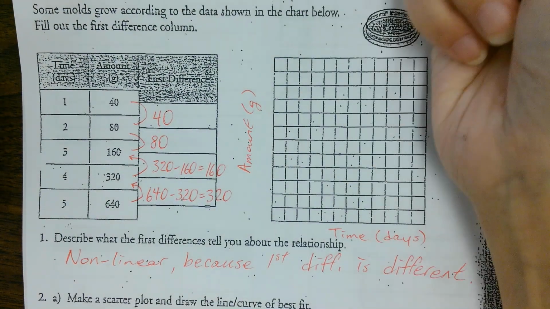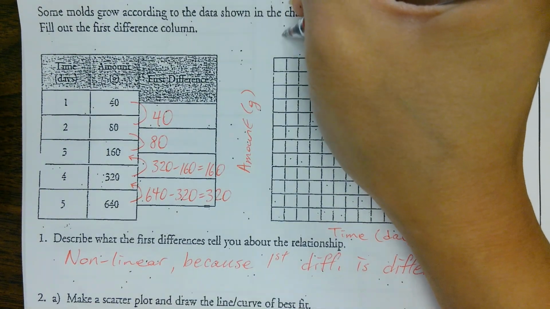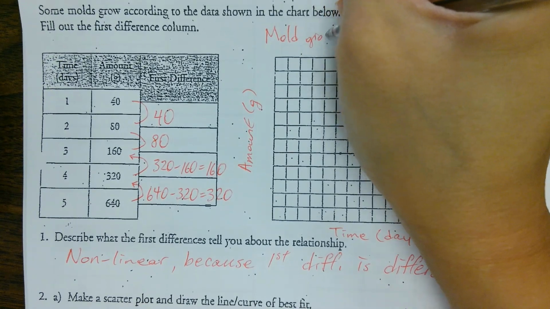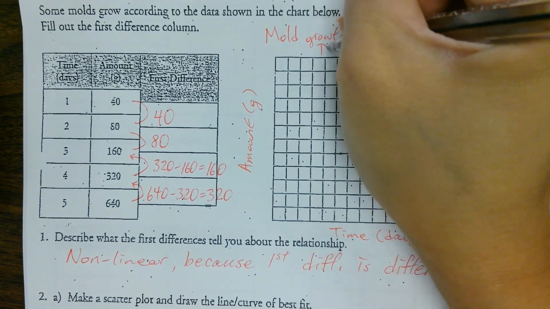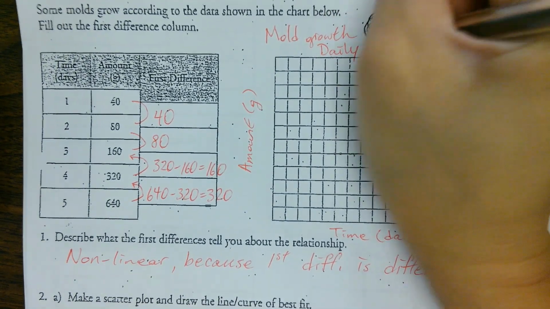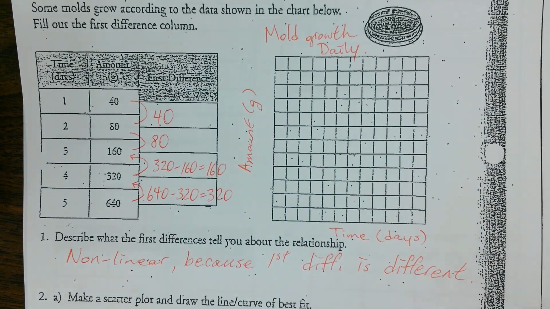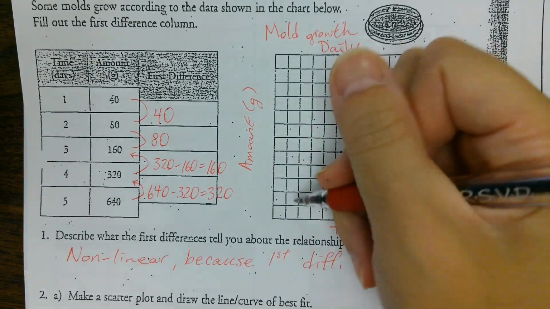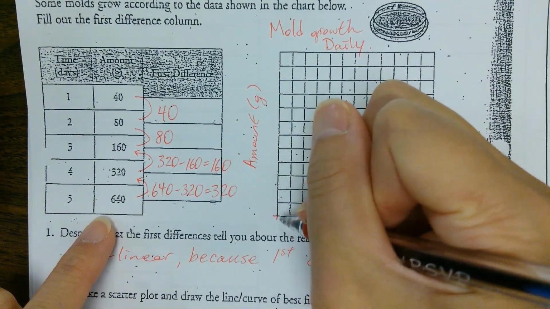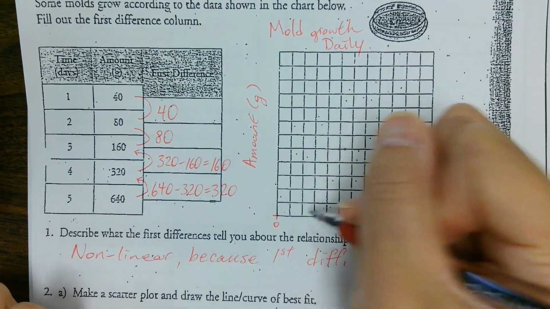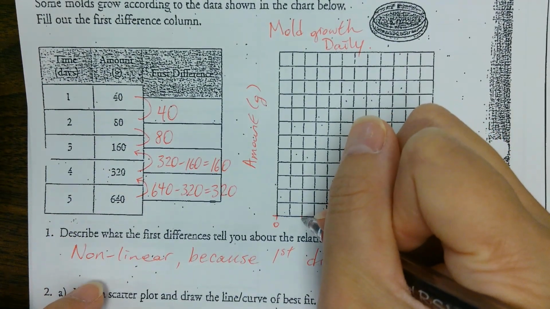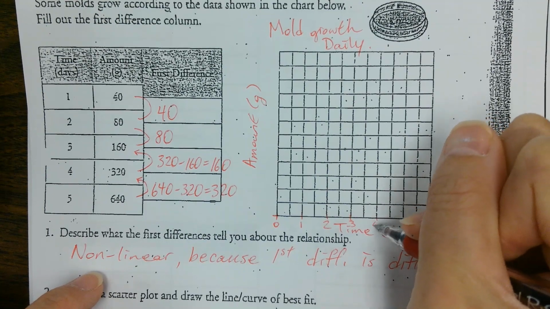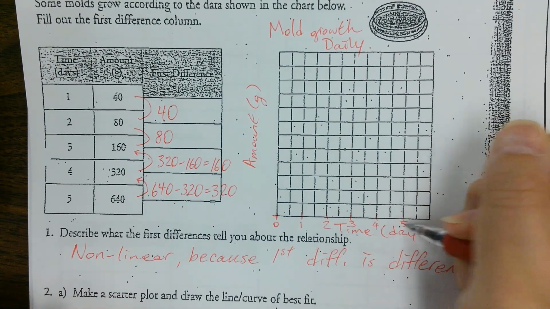Or you can say the mole growth daily, or daily mole growth. Something like that, as long as I get a meaningful title. Okay, 0. Since I'm going 5 days only, I can do 1, 2, 3, 4, 5, skipping every 2 blocks.